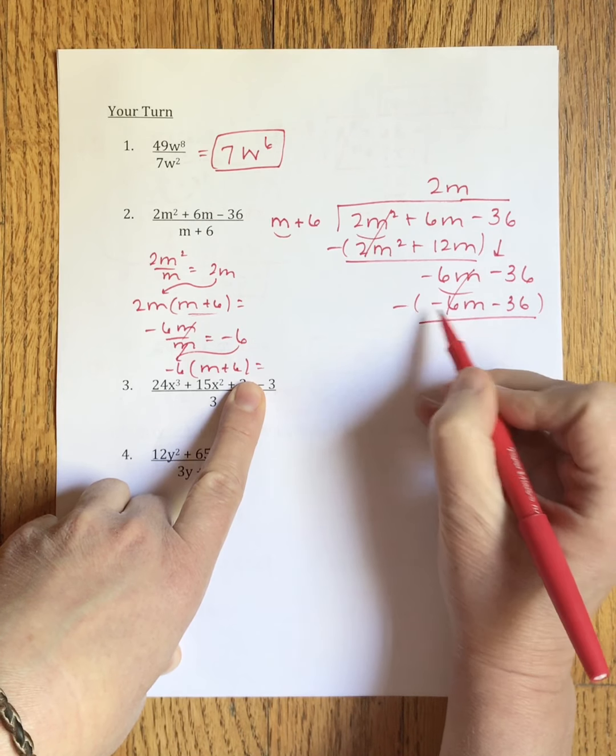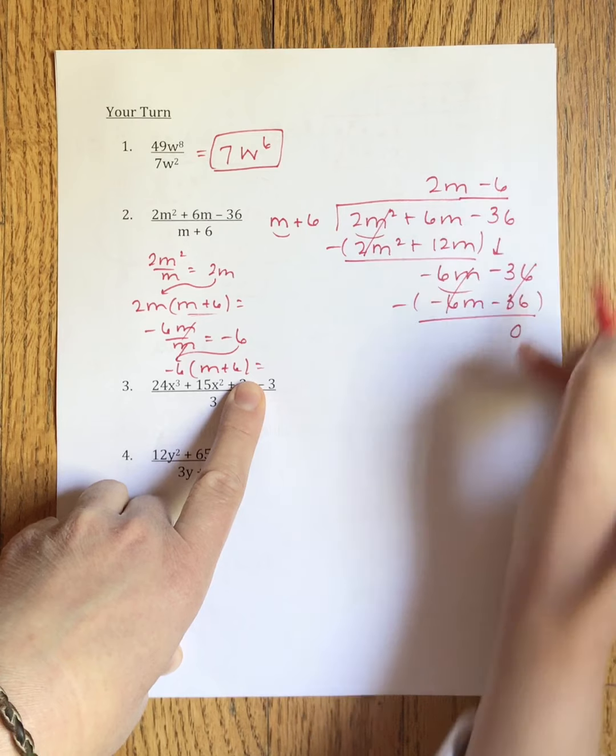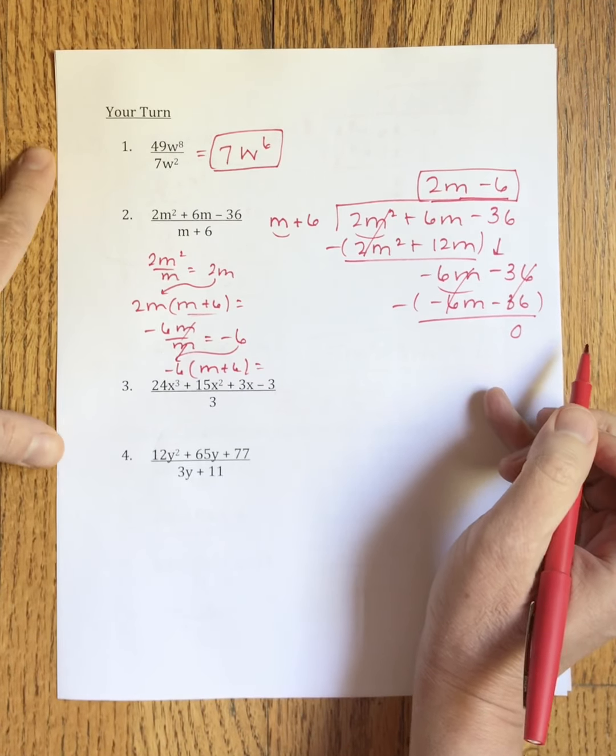Looks like the double negatives are going to make both of those cancel. So we have no remainder, and the answer is just 2m minus 6.